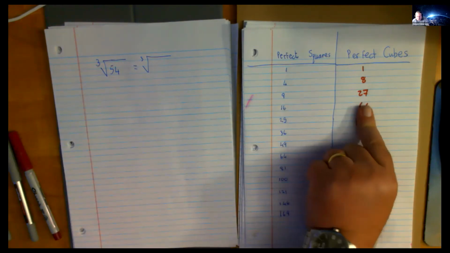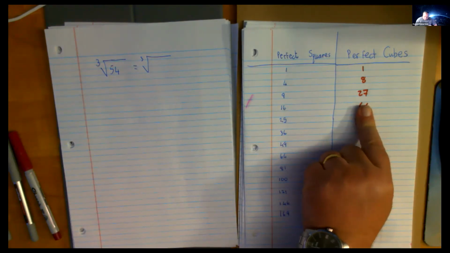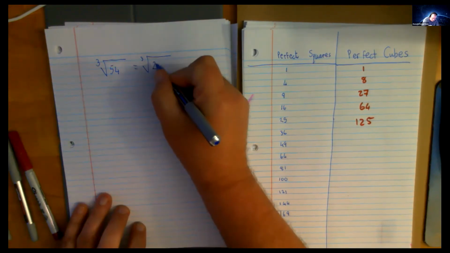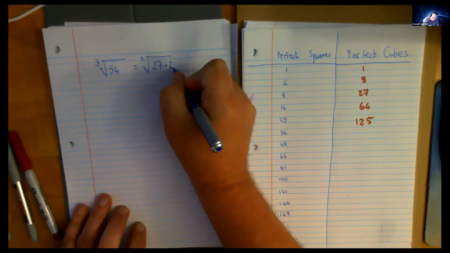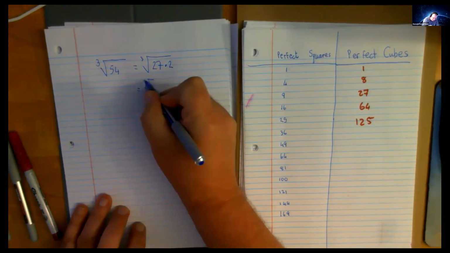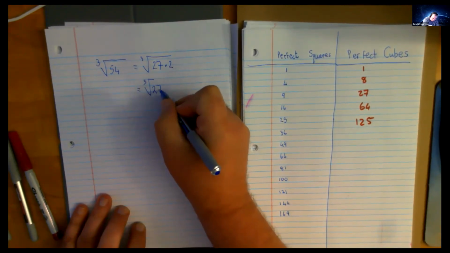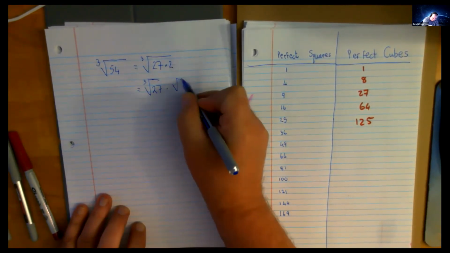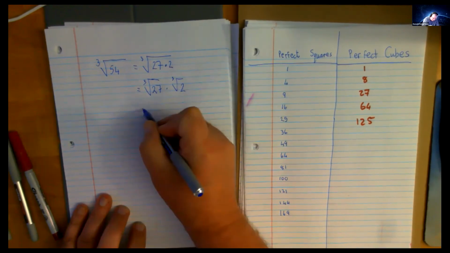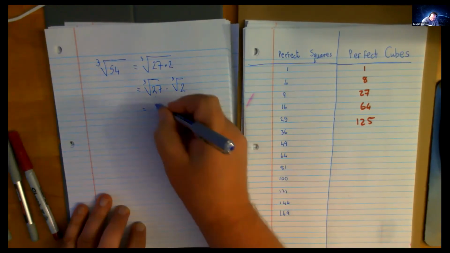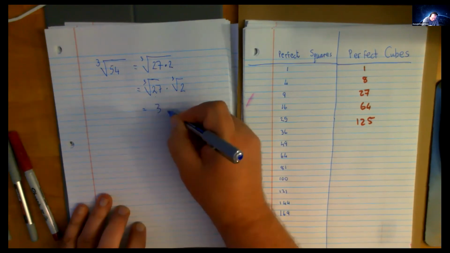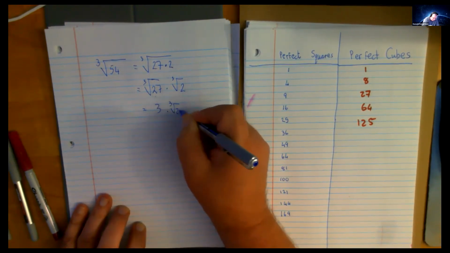In this question here, do you see 27 does it? So if you do 27 times 2, you can then separate it into the cube root of 27, followed by the cube root of 2, and that guy is 3. And there's your final answer.